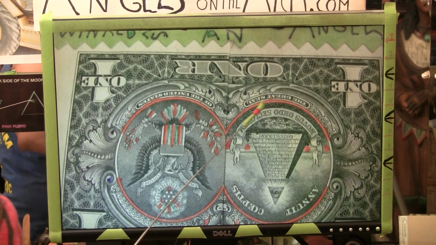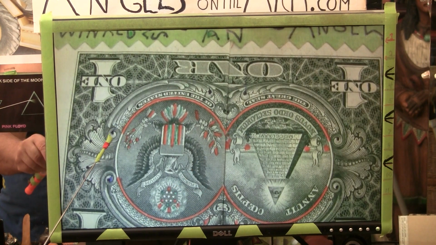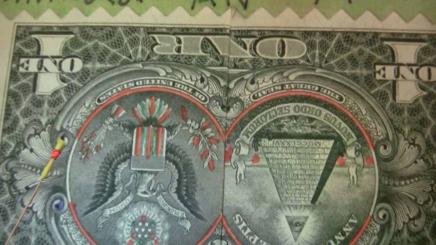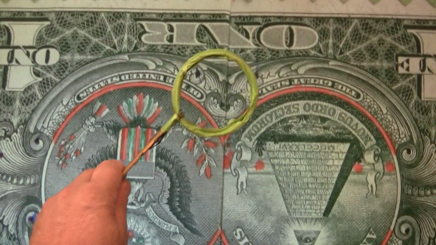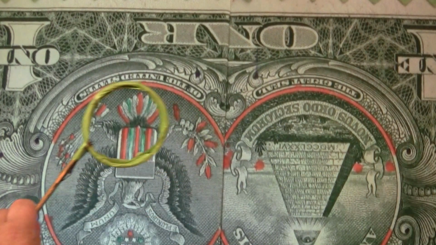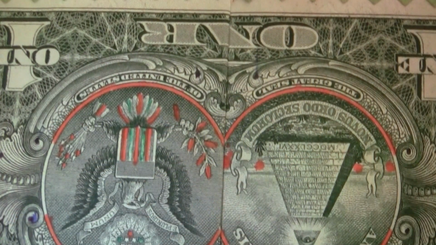So notice the orange wings that you see here of the owl. Notice the orange wings that are above these orange marks. Okay, they're not orange wings. The marks represent the outline of the owl's outstretched wings. This is the owl's face. This is his wings.